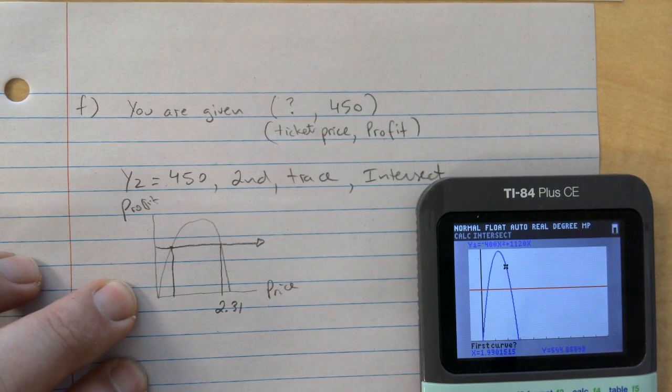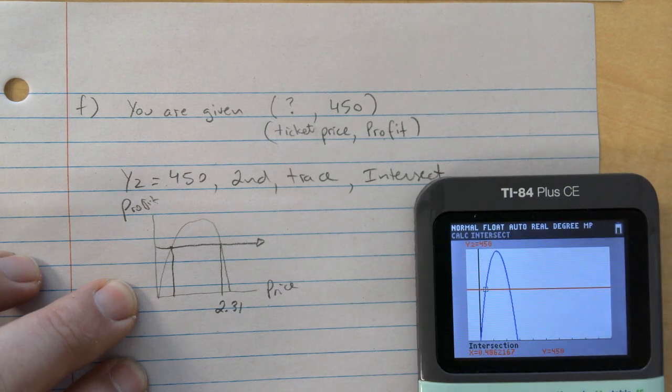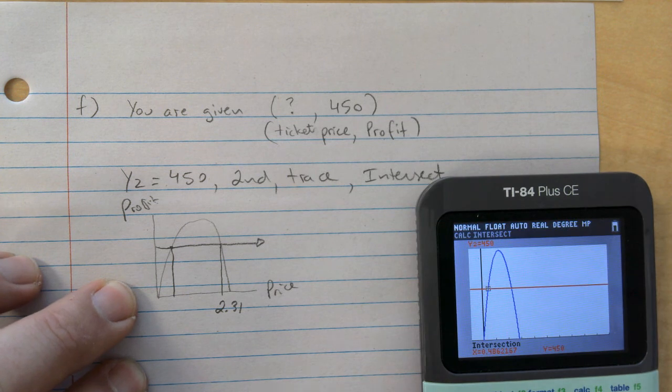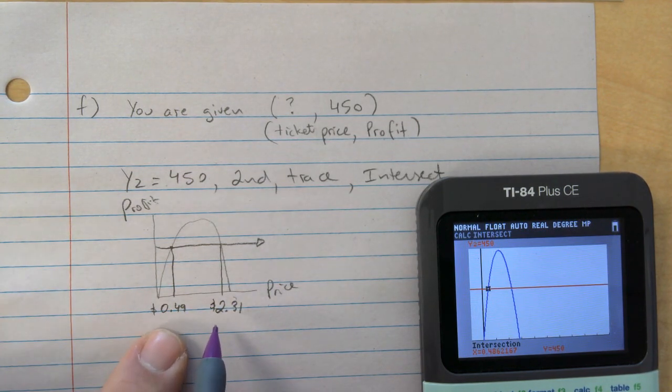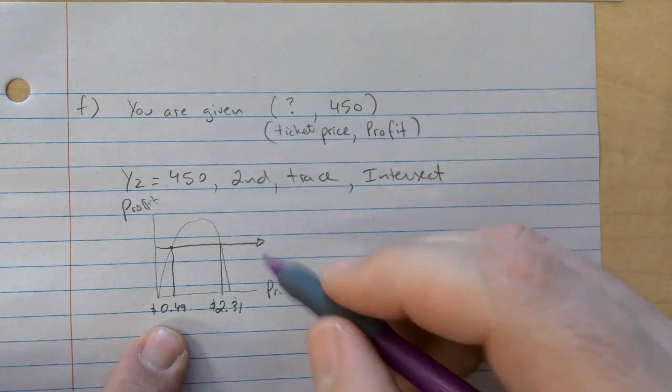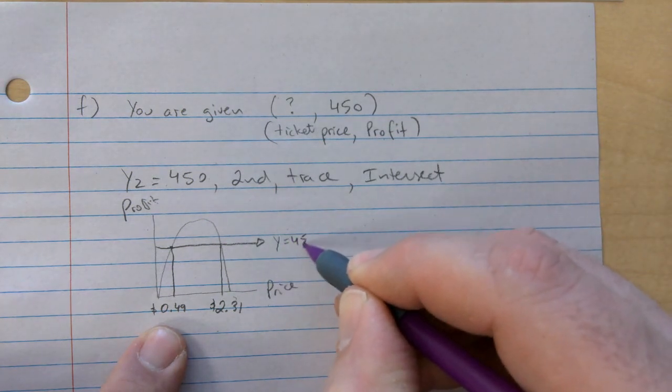That's it. And the first instance actually, which I'm going to find now, I have to do this all over again. Enter, enter, enter. I get 0.49. And remember, these are actually dollar amounts along the x-axis. And this is my line y equals 450, right?